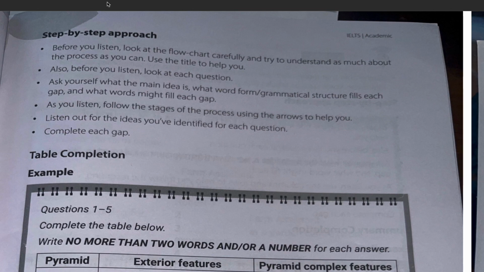Step-by-step approach. Before you listen, look at the flowchart carefully and try to understand as much about the process as you can. Use the title to help you. Look at each question. Look at the headings and the questions before you start listening to the passage. Ask yourself what the main idea of the passage is, or what grammatical structure is going to fill each gap.